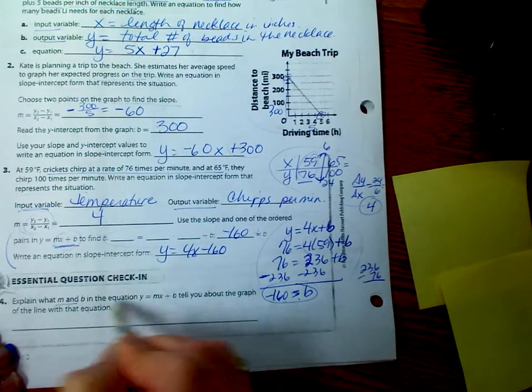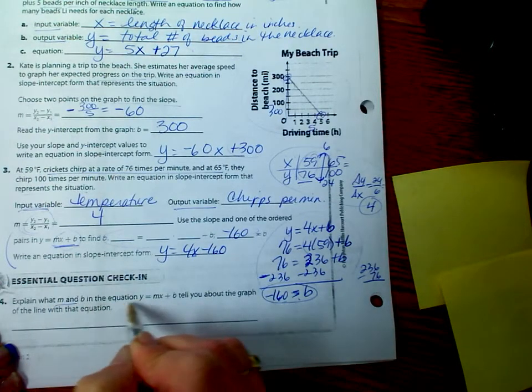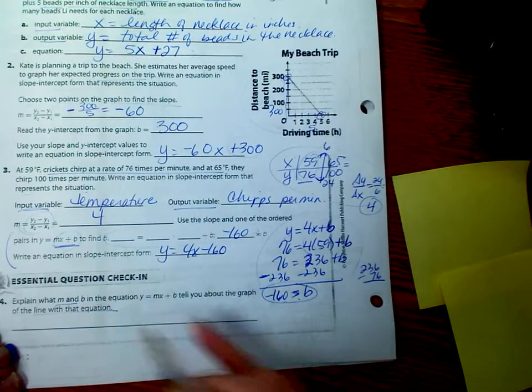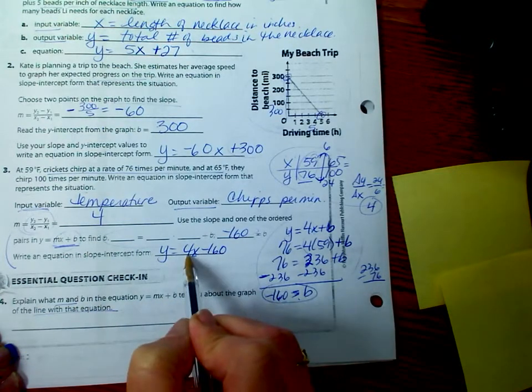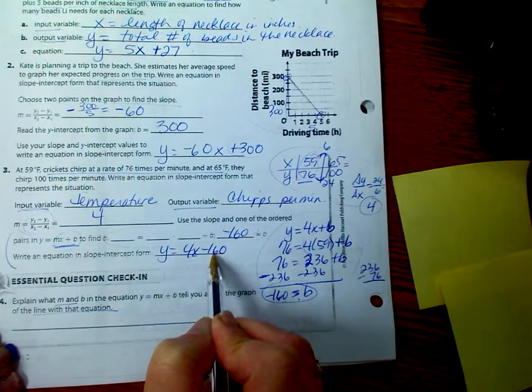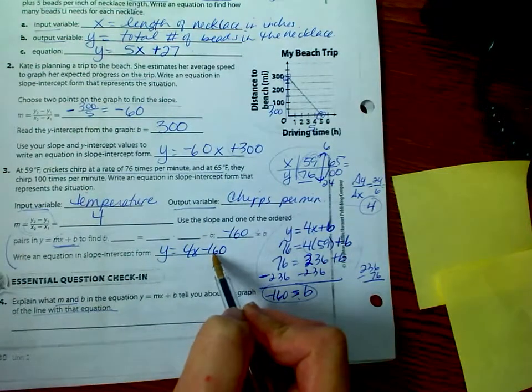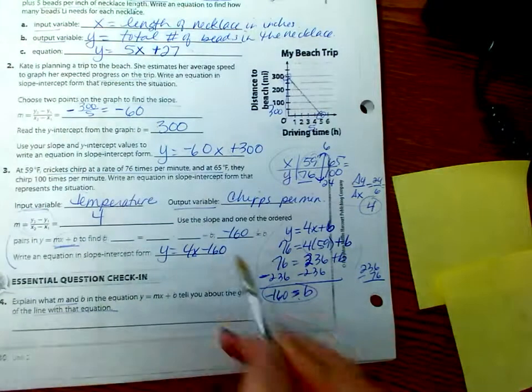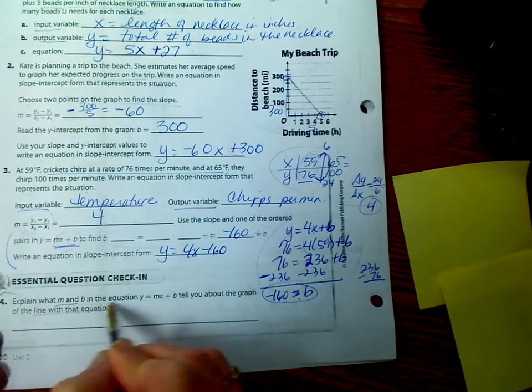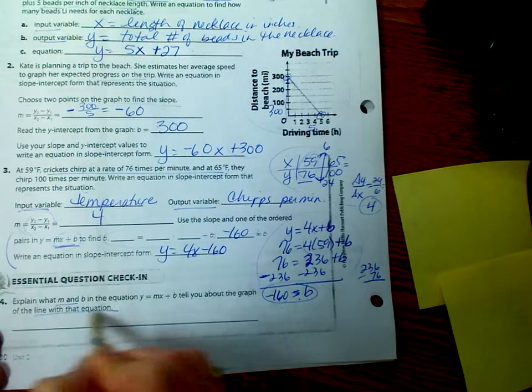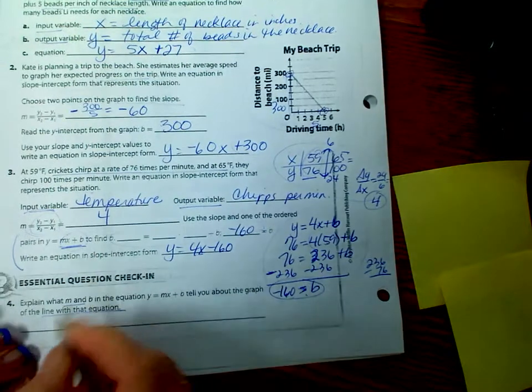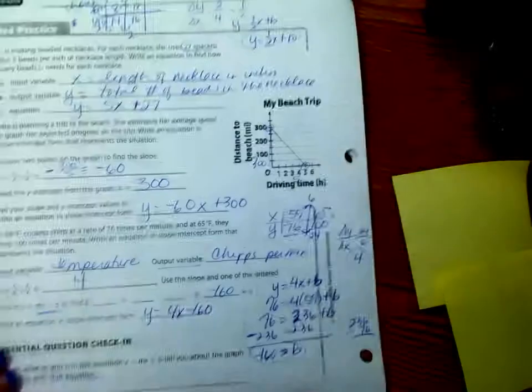Explain the b and the m. This is going to tell you about the graph of the line of the equation. Well, the slope is going up, and you're starting at a negative 160. Explain what b and m tell you about the graph of the line of the equation. All right, we'll come back to that. I'm brain dead right now. Okay, pause.